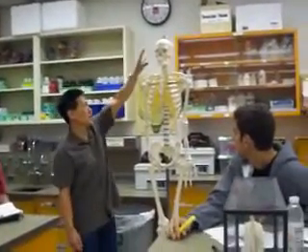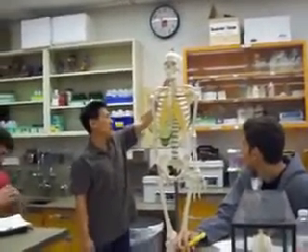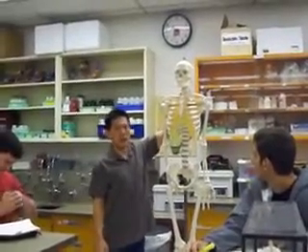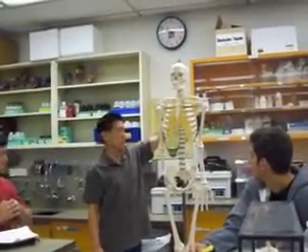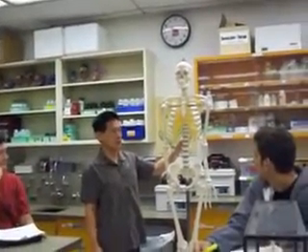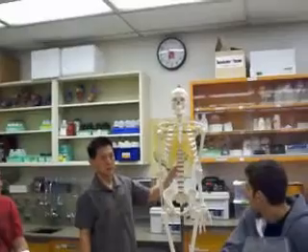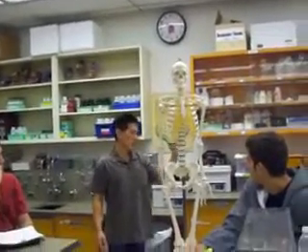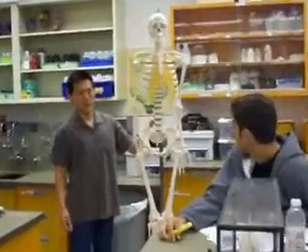So the skull we did. How many cervical vertebrae do we have? 7. How many thoracic vertebrae do we have? 12. So how many pairs of ribs do we have? 12, because that's what the ribs are attached to. And then we have how many lumbar? 5.